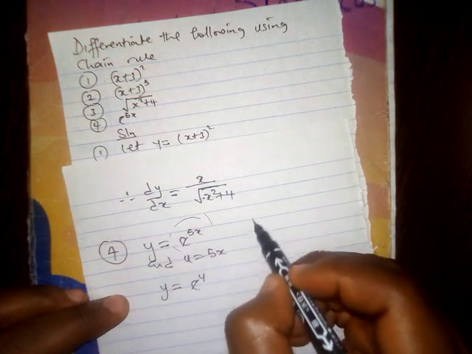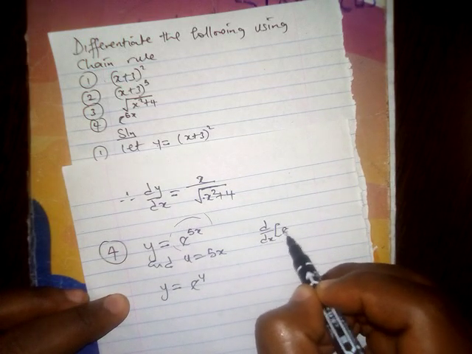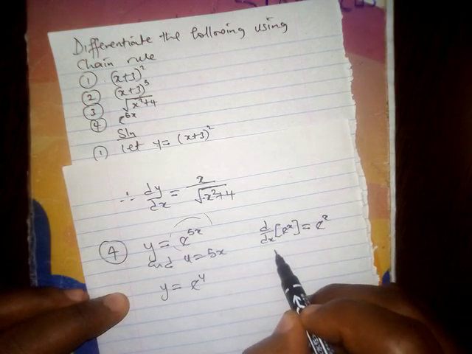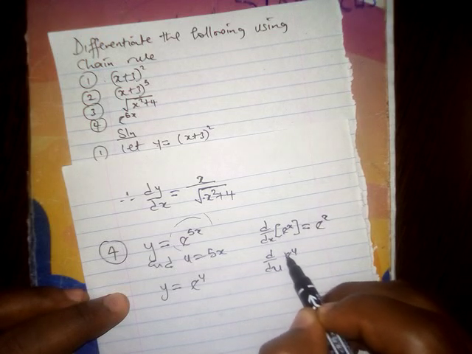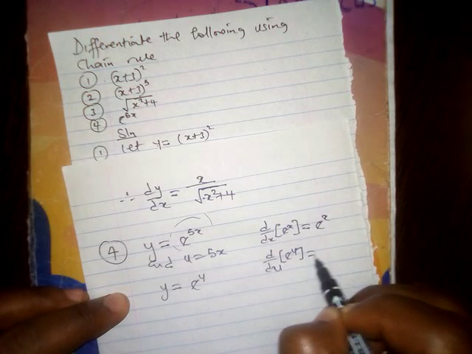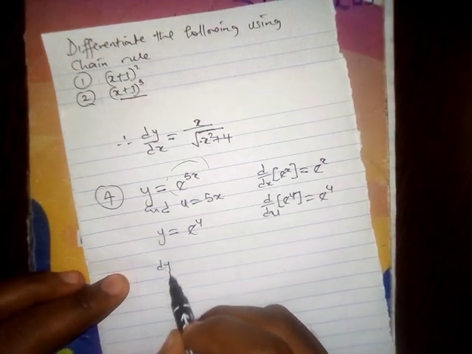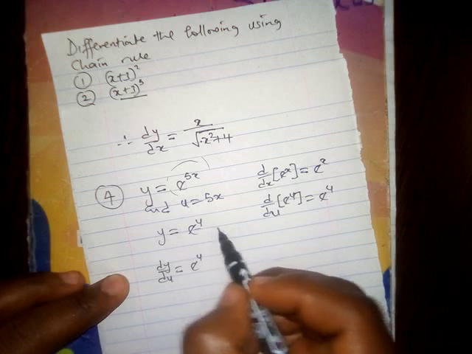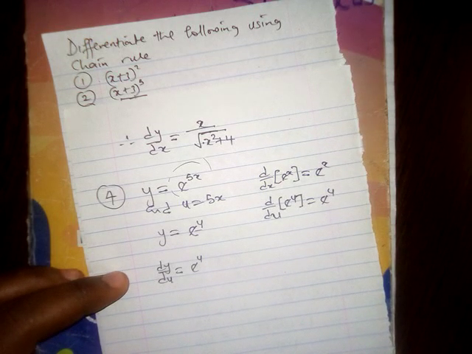Now I want you to recall that if we differentiate exponential x, by definition it is equal to exponential x. So similarly, if I differentiate exponential u, by the same definition it is equal to exponential u. So my dy over du is exponential u, because I'm differentiating with respect to u.